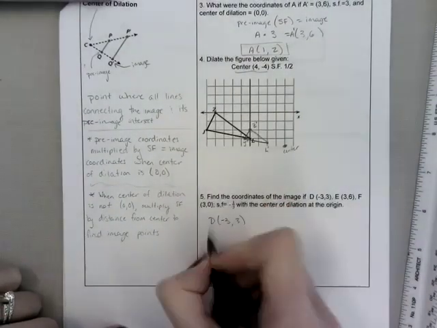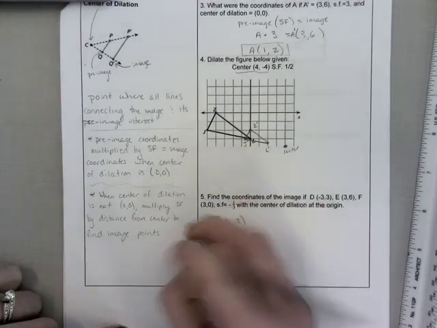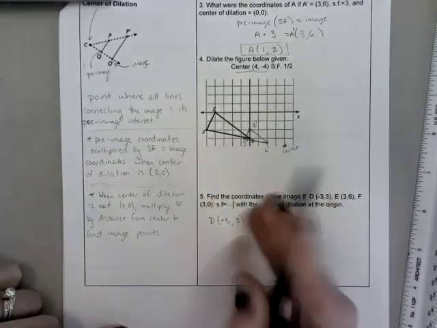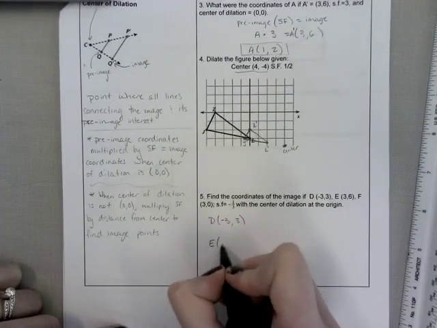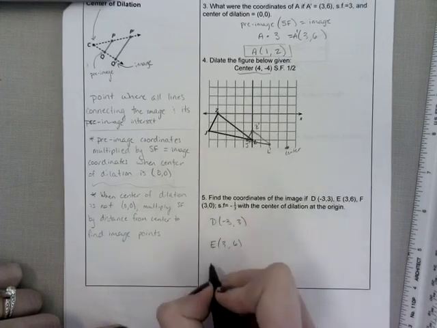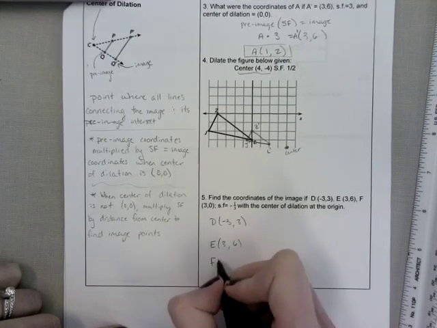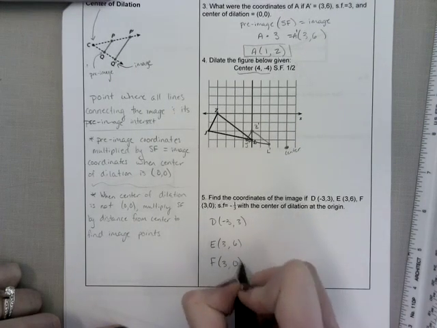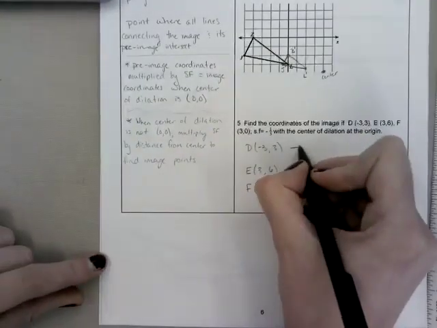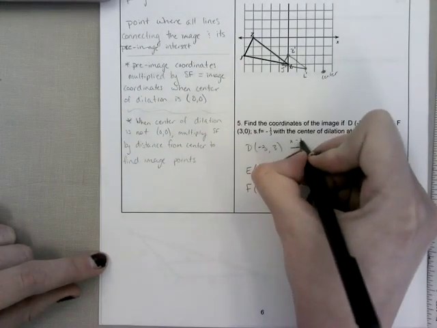Because it's centered at the origin, all we have to do is multiply the coordinates by the scale factor. Now, multiplying by a fraction, such as 1/3, is the same as dividing by 3. Okay, so I'm going to multiply by negative 1/3.